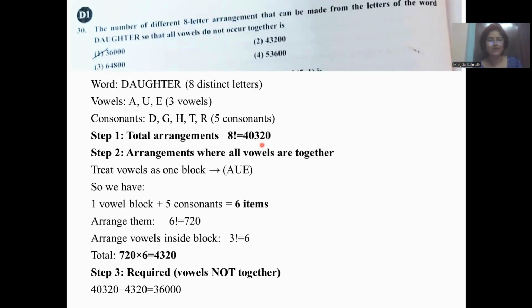And then next, in step 2, arrangements where all vowels are together. Here, all vowels are required to be taken together. If they are together, it will be considered as one block. If A, U, E come together, it is one block here. So, one vowel block plus 5 consonants. Total, how many letters in the word?